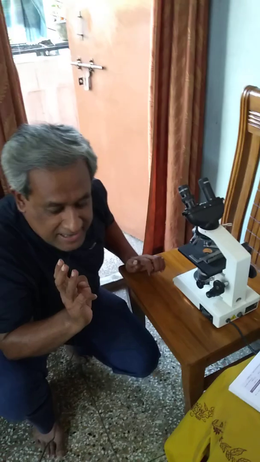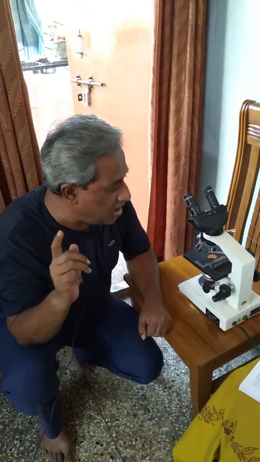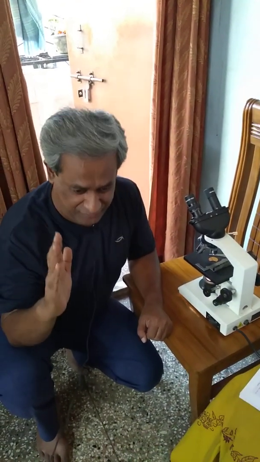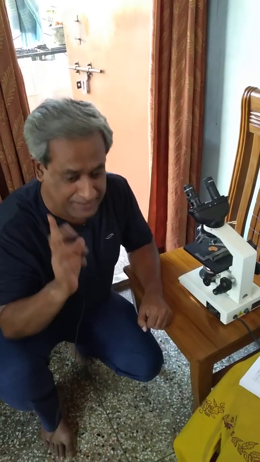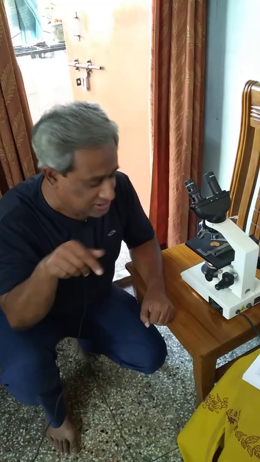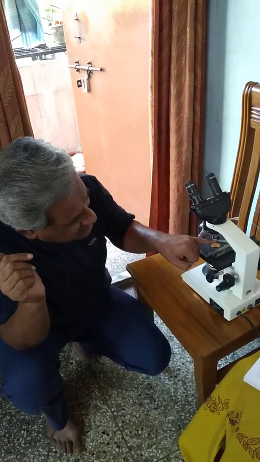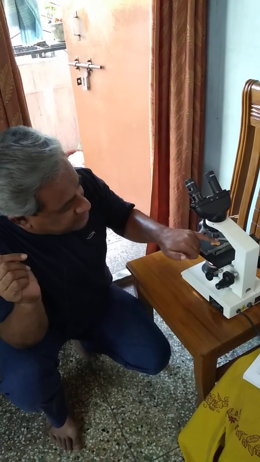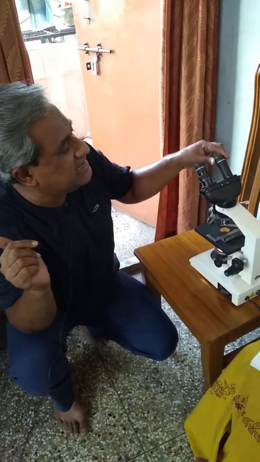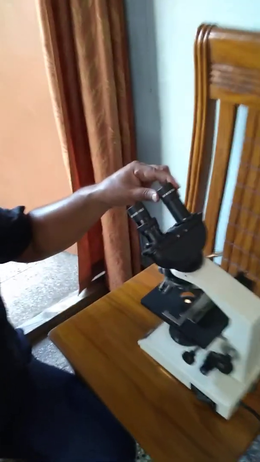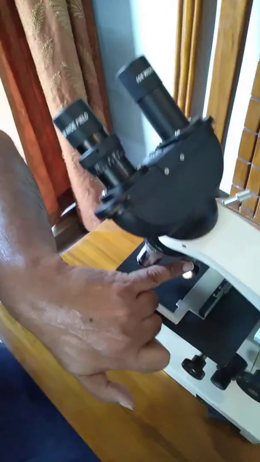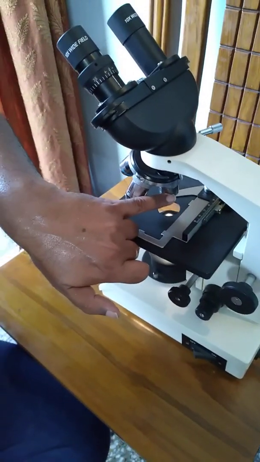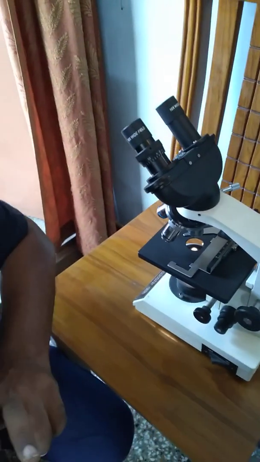You have to read this, and the questions that are going to come are, what is the magnification of the microscope? The magnification of the microscope is the product, that is the multiplication, of the eyepiece and the objective. If the eyepiece is 10x and the objective is 10x, then the magnification will be 10 into 10, 100.